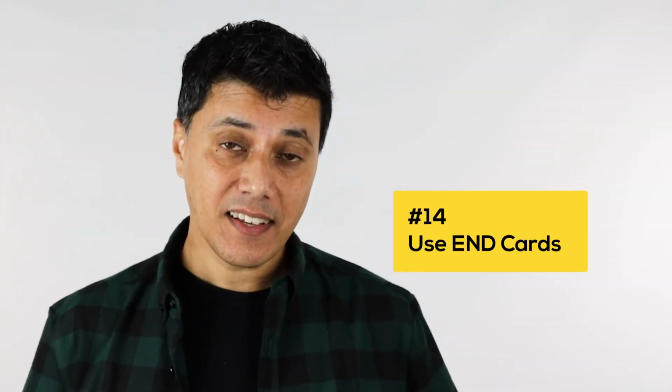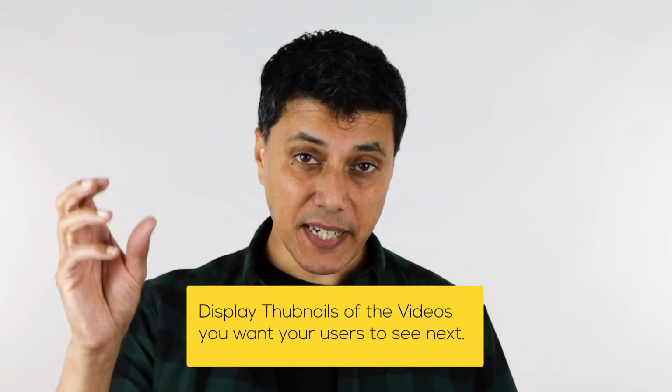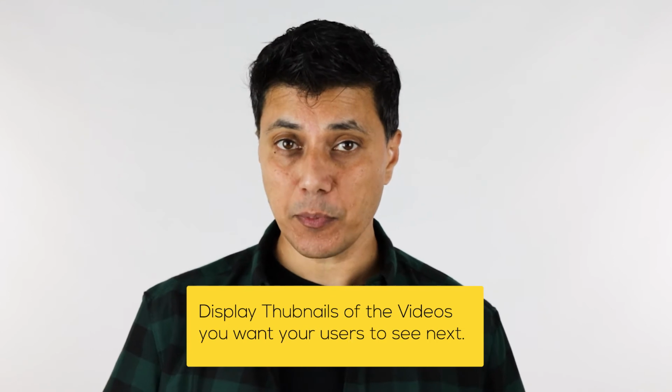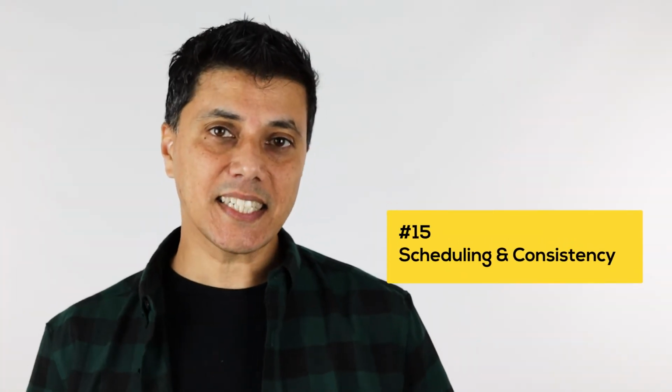Use end cards. So when creating a YouTube video, you can put end cards, which means that at the end of the video, you can have icons or thumbnails displayed, which encourages people to watch a video of your choice. So either the most popular video, or if you want people to watch a certain video, you can actually control that by using end cards, which is a great way of people engaging with more of your YouTube videos as opposed to just looking at your video and then going on to somebody else's channel. So you want to keep people within your YouTube channel as much as possible, engaging and looking at your videos as much as possible.